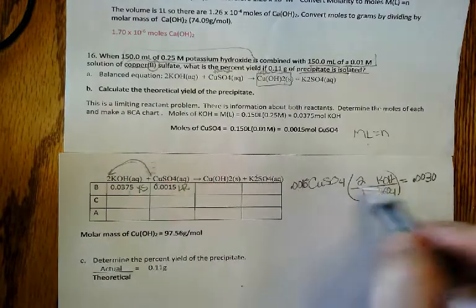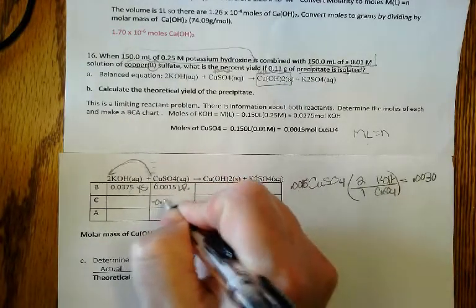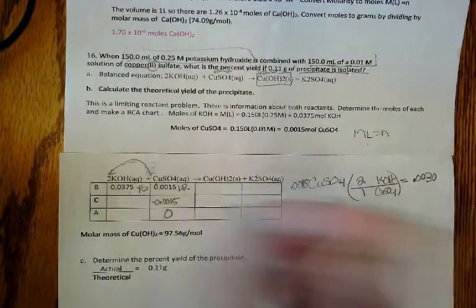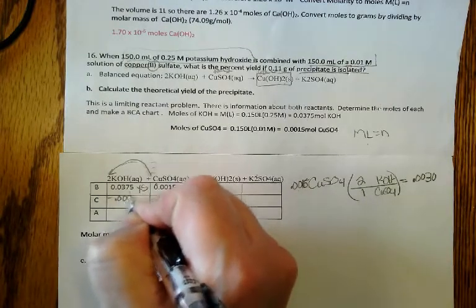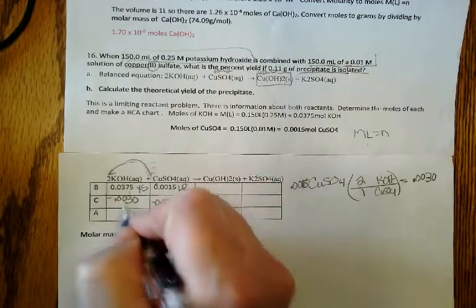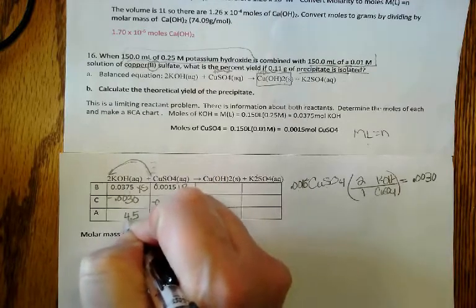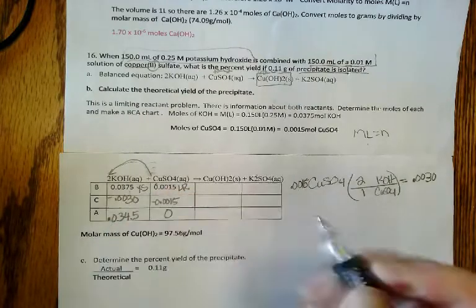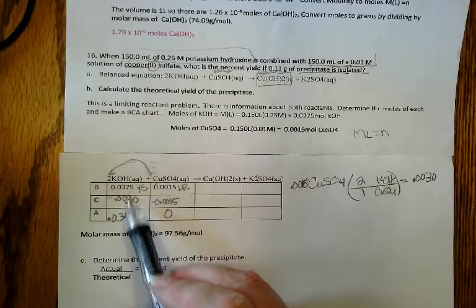So if I have that, I use up minus 0.0015, which leaves me nothing there, and minus 0.0030, which is going to leave me 5,430. Okay, so a lot of copper hydroxide left.